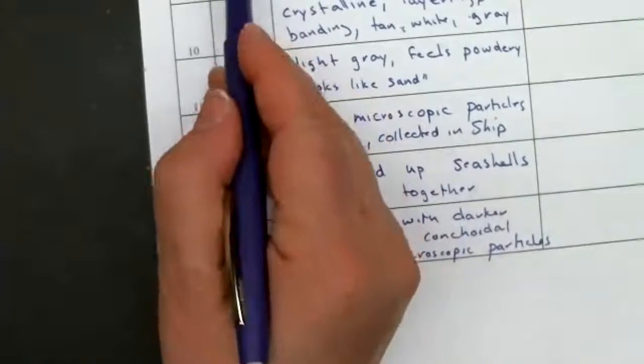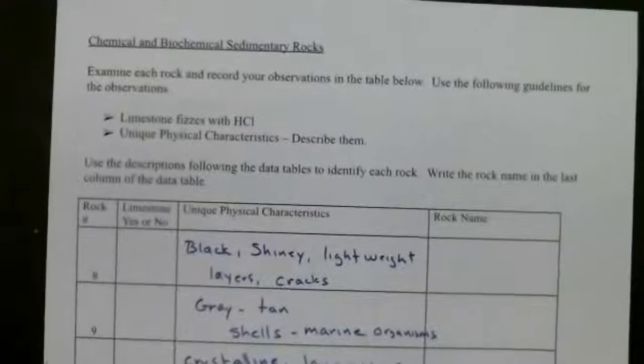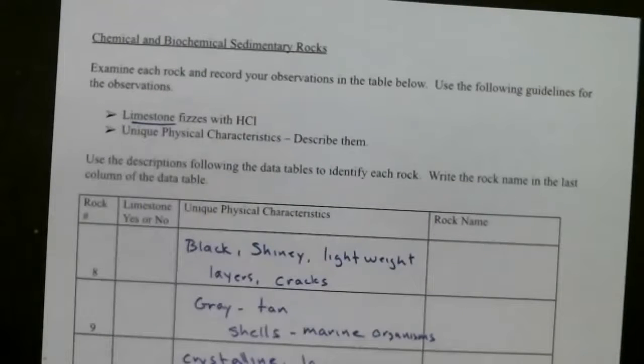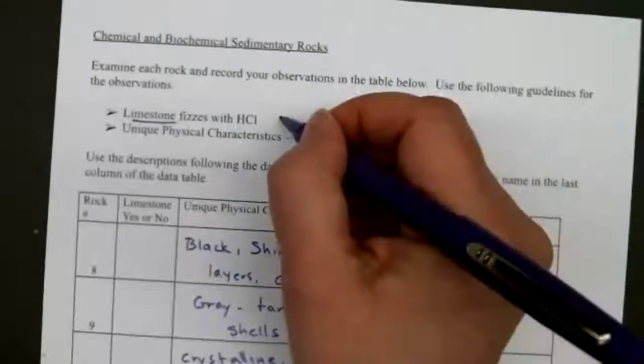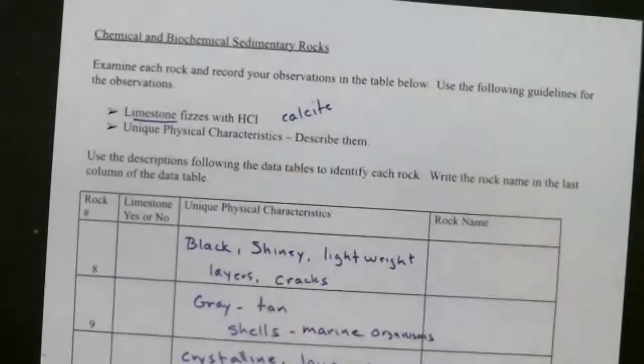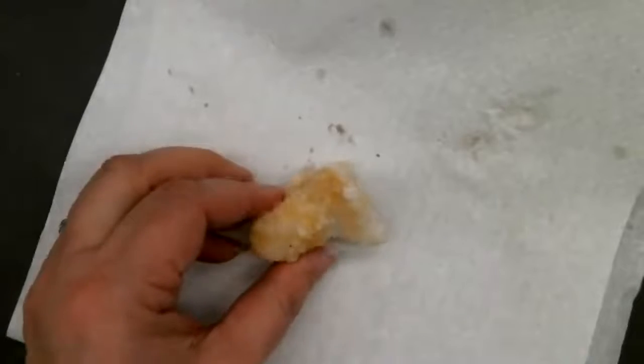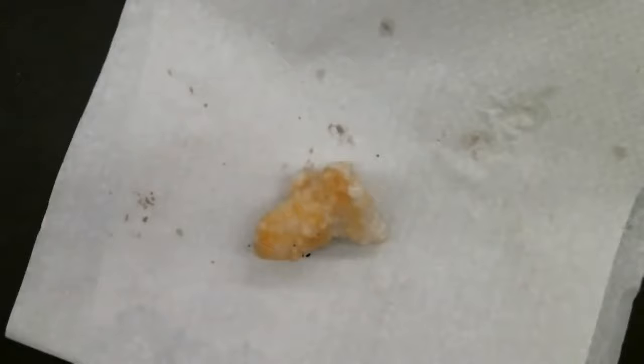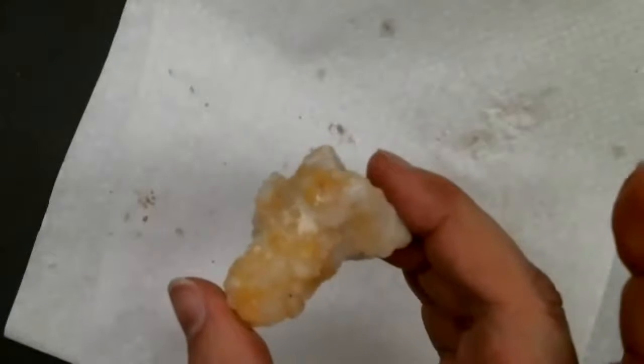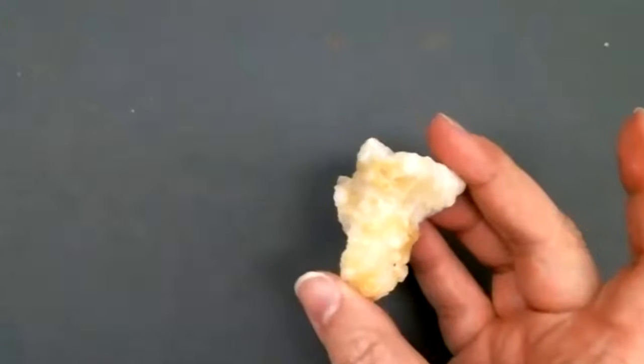Now let's go ahead and see if they're limestone or not. So limestone is made of the mineral calcite. And when we did mineral identification, there was one test that you could do on a mineral if you thought it was calcite. So here is a piece of calcite. And in case you missed that during the lesson, I'm going to drop some hydrochloric acid on some calcite.